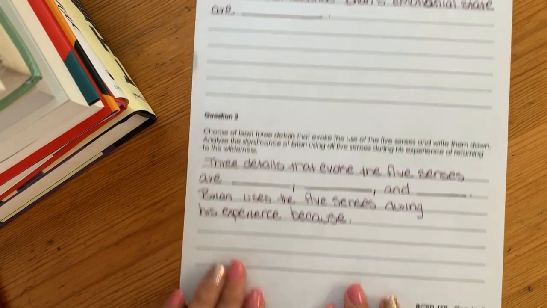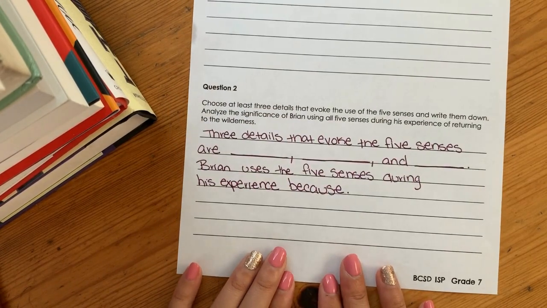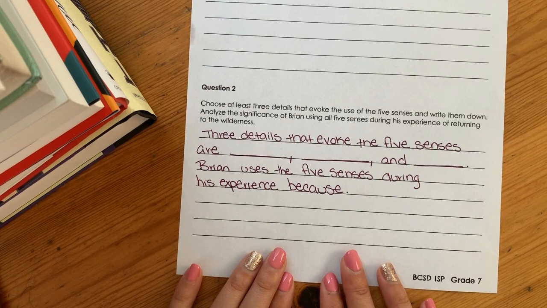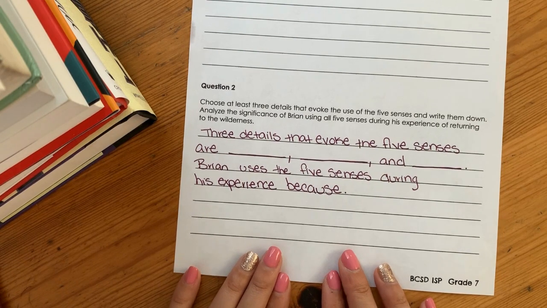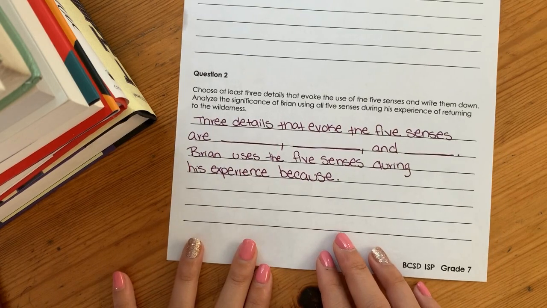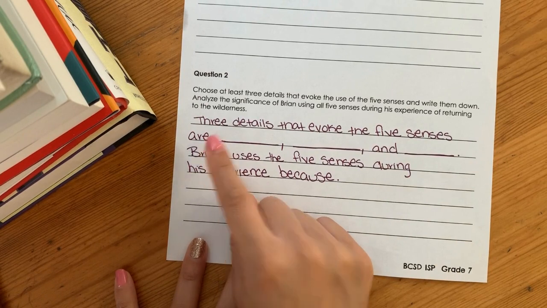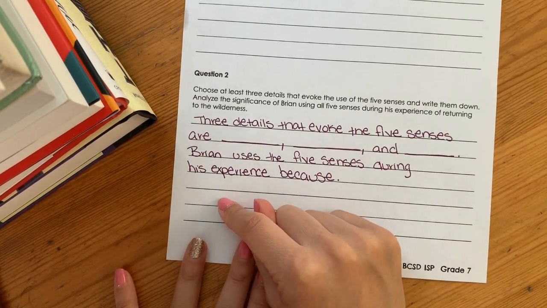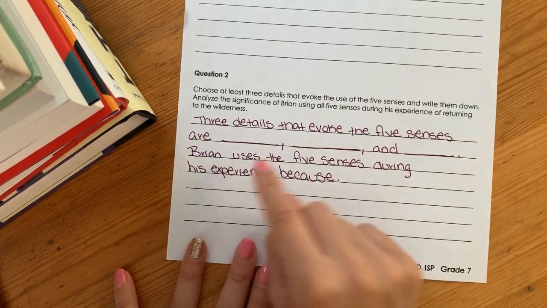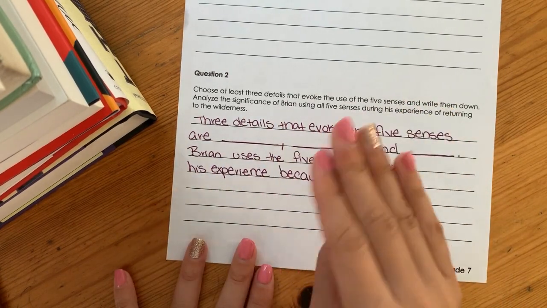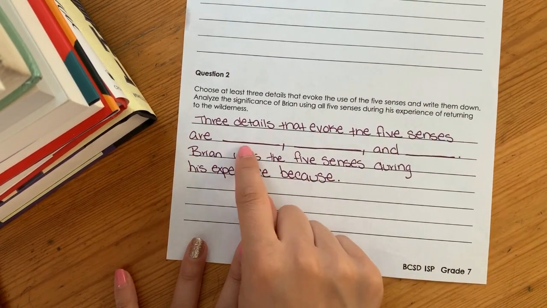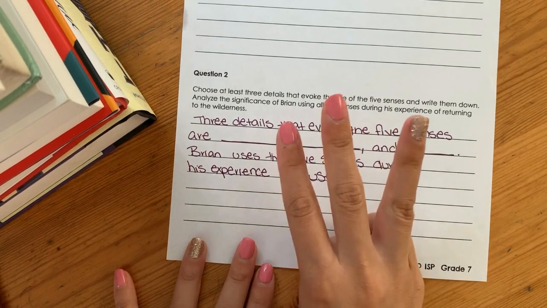And then for question number 2, it says choose at least 3 details that evoke the use of the 5 senses and write them down. Analyze the significance of Brian using all 5 senses during his experience of returning to the wilderness. Once again, I have a frame for you: 3 details that evoke the 5 senses are. So go back into the story and look for phrases that show the 5 senses. It could be any one of them, like taste, touch, smell. You're going to write the little phrase in quotes right here, because you need to have 3 of them.